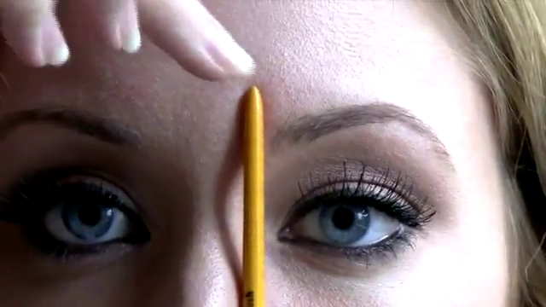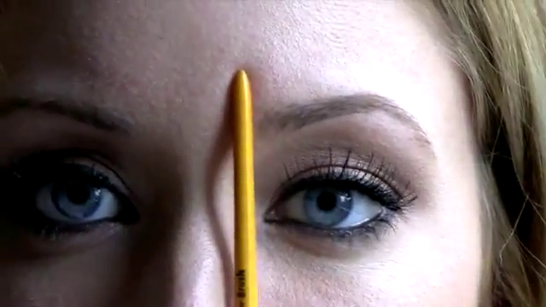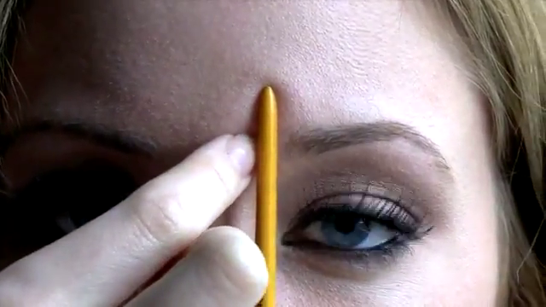I'm just using a little brush, and you can use a pencil, you can use anything that's shaped like this. So place the pencil or whatever you're going to use next to your nose, in a straight line. The top of it, right near the closest part to your eyebrow, is going to be where the body starts.